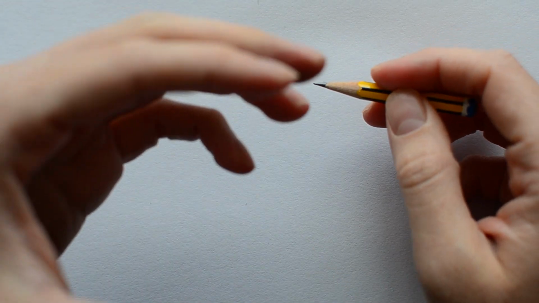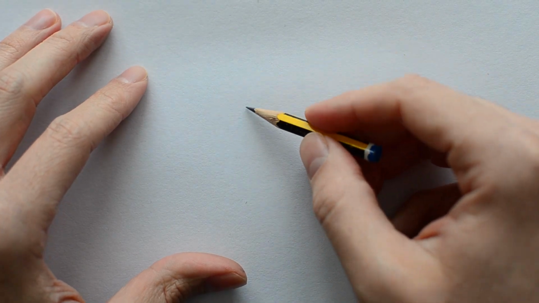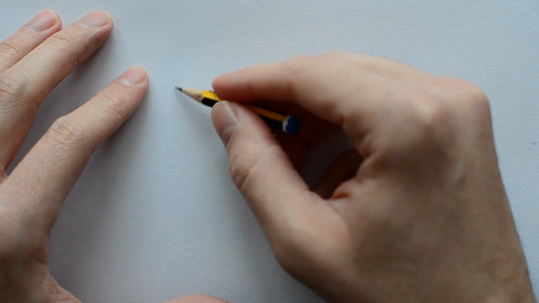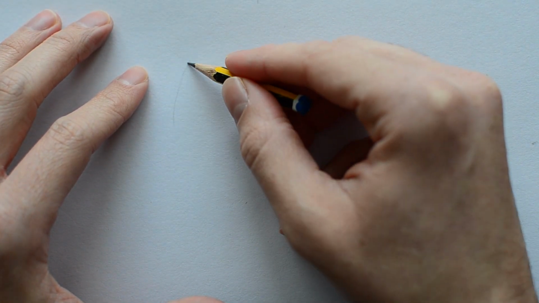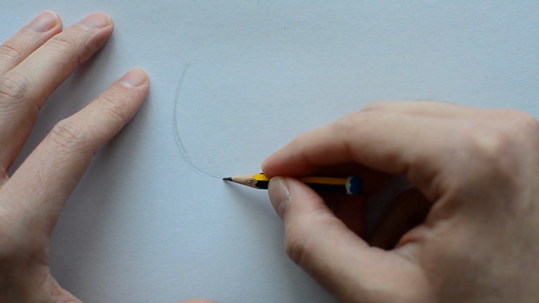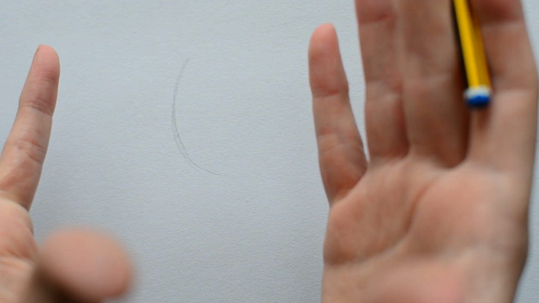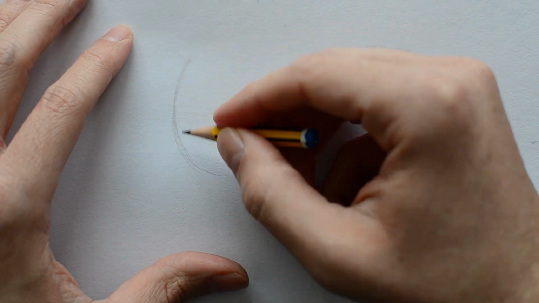So to understand what we are doing today, the line of action is like the spine, or a middle line, an invisible middle line that you create to support some sort of movement in the character, okay?